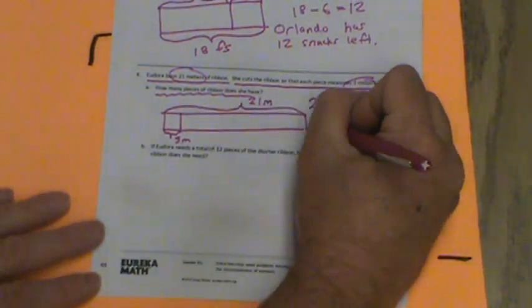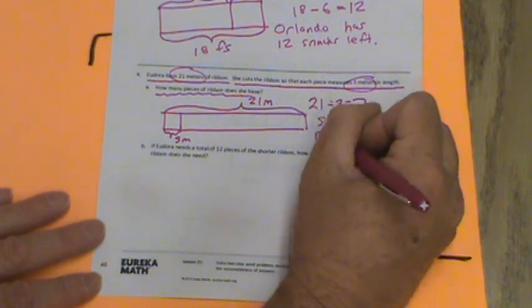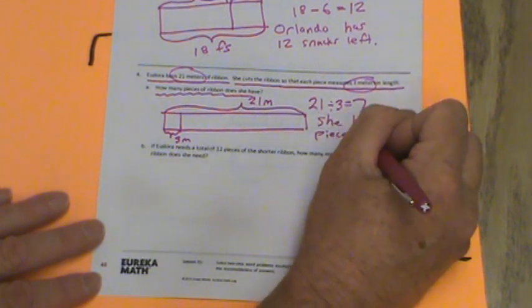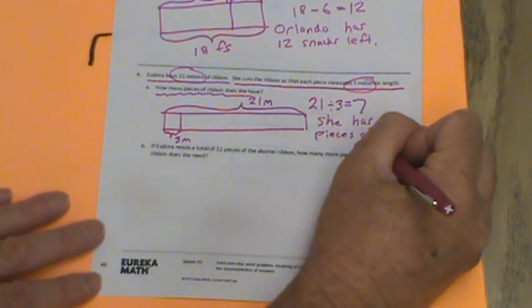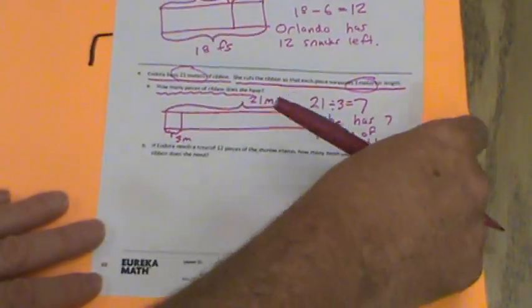So we could write this down. She has 7 pieces of ribbon. We read, we drew, we wrote. Okay, we're going to look at B, and B looks like a tough problem.